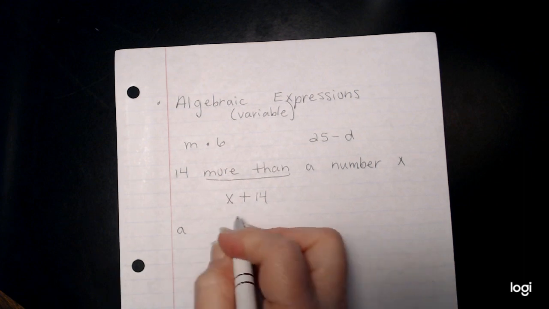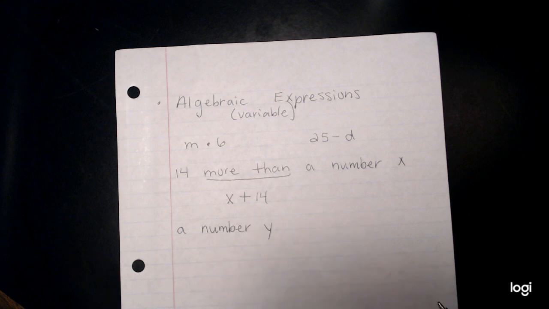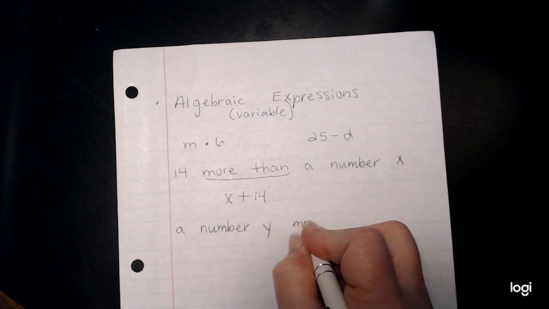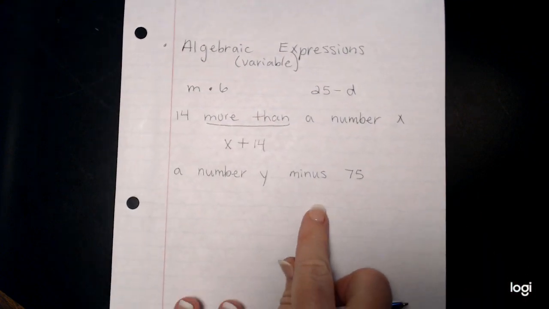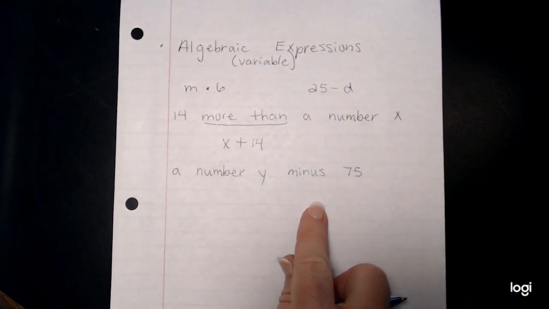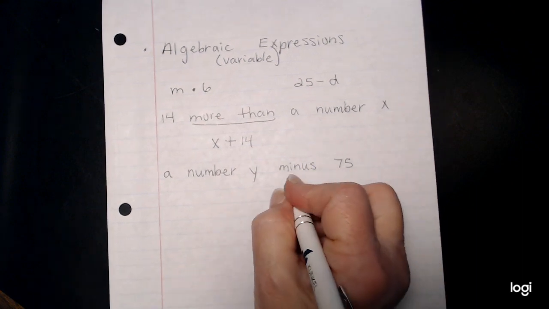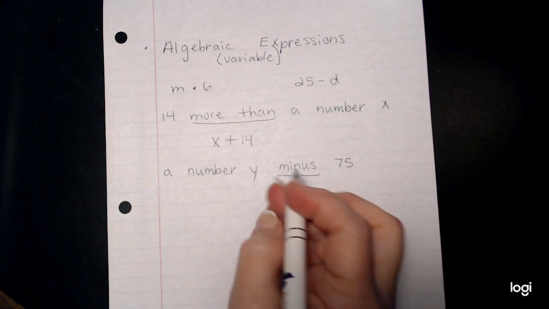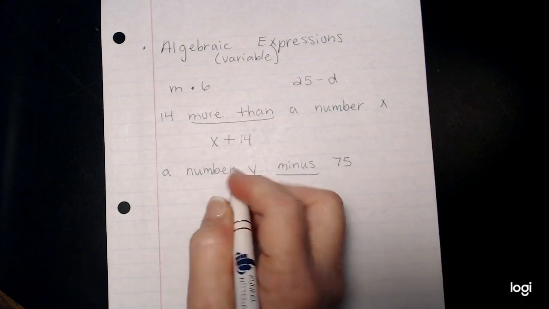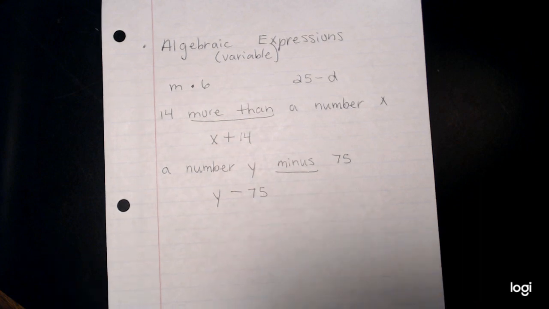A number y minus 75. Write the phrase down and then write an algebraic expression. There's my hint word. Minus. A number y minus 75. All right. Let's write this one in our notes.